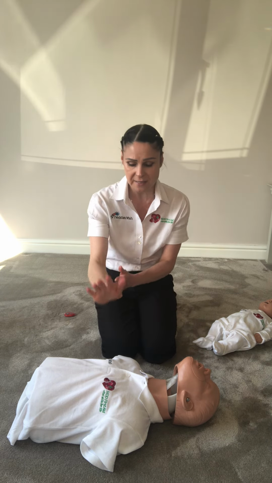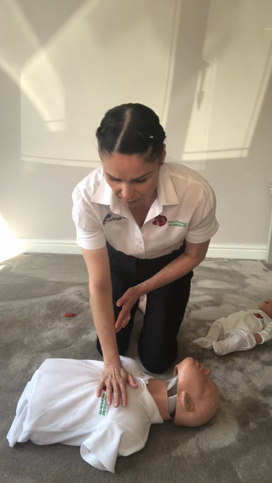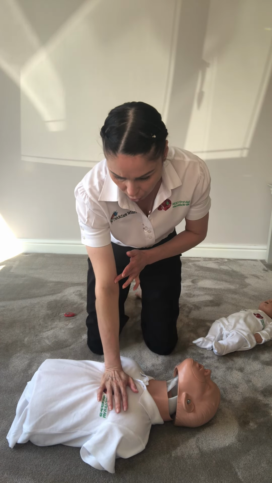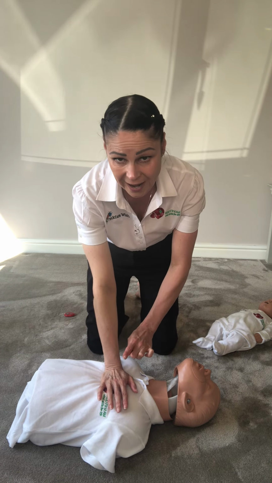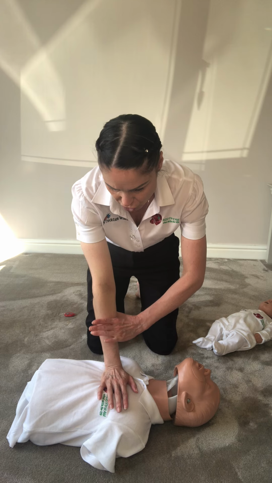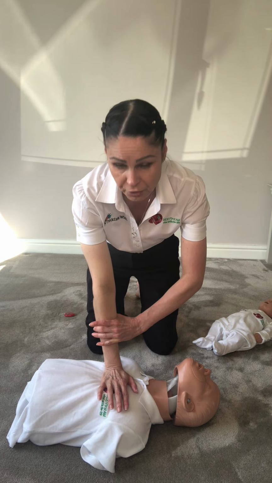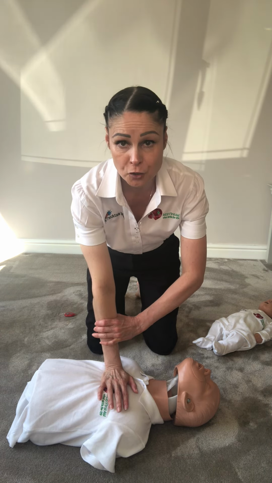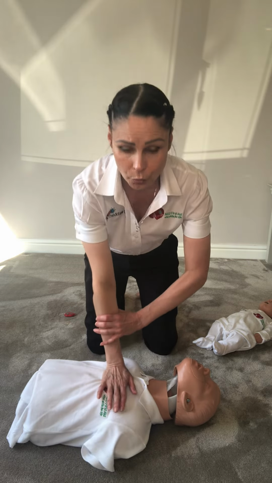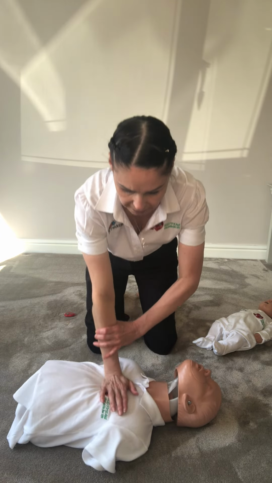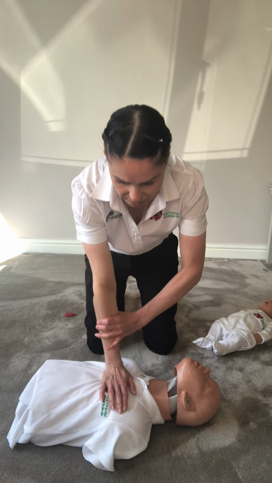Heel of the hand is placed in the centre of the chest. We need to be over the patient with our elbows locked. Remember, we're using 1 hand because it's a child, so we can support the arm. And we perform 30 compressions at the rate of 2 a second. 1, 2, 3, 4, 5, 6, 7, 8, 9, 10, 27, 28, 29, 30.